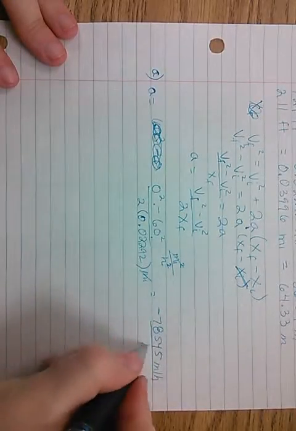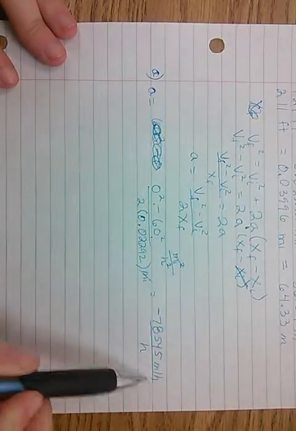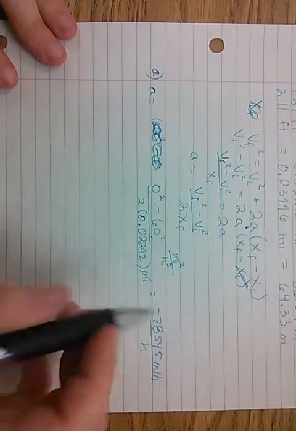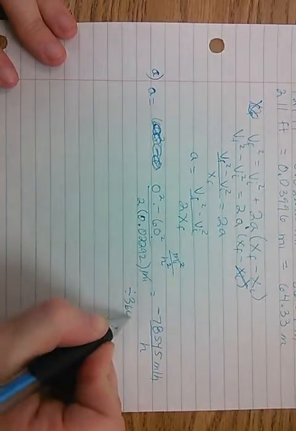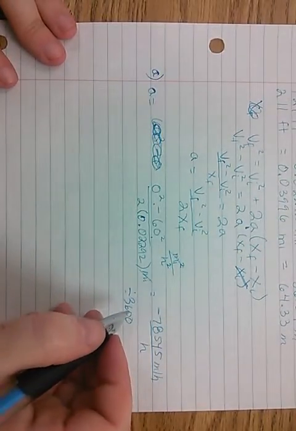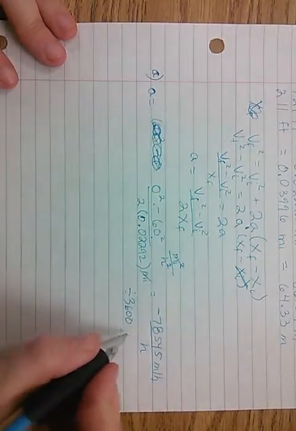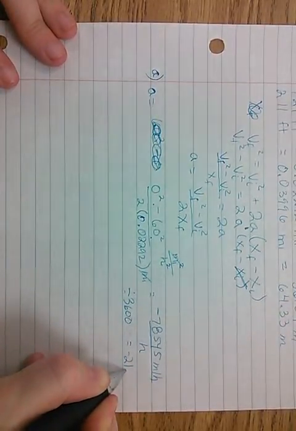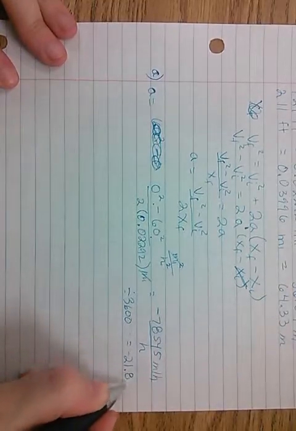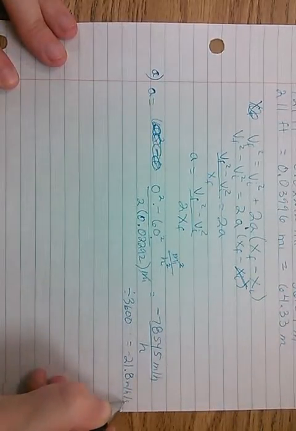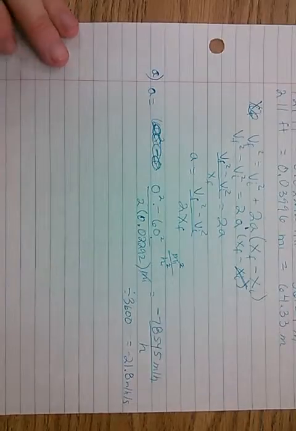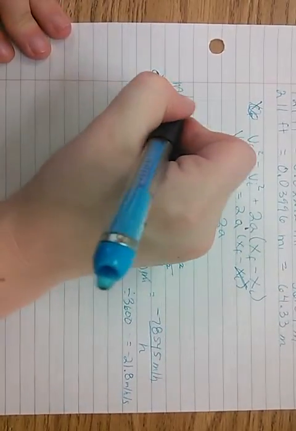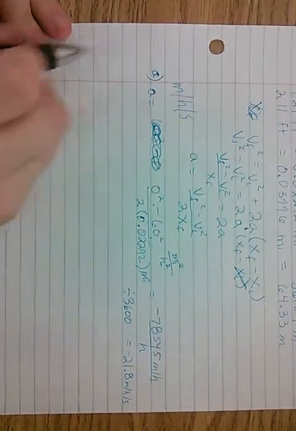So we actually just found miles per hour per hour. So if we just divide this by 3,600, you get it in miles per hour per second. So that ends up being negative 21.8 miles per hour per second. Okay, then, and I'm just going to do the miles per hour per second ones first.